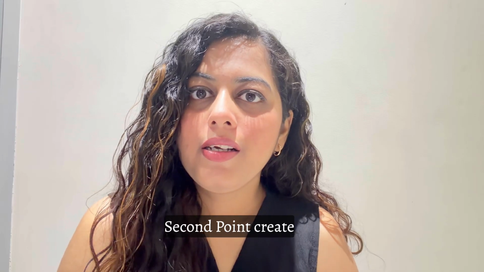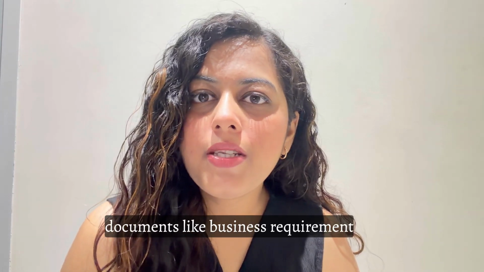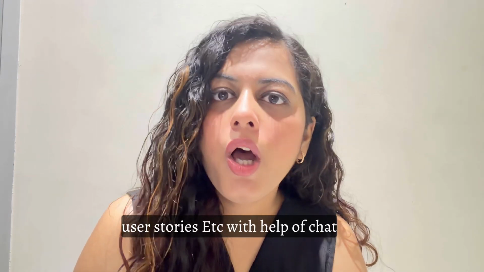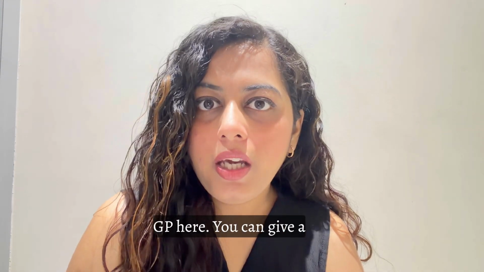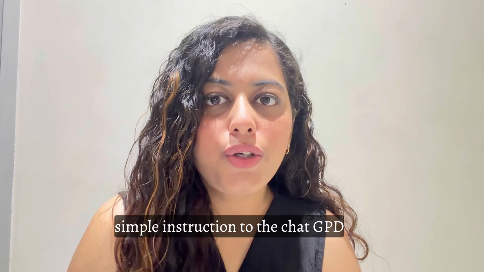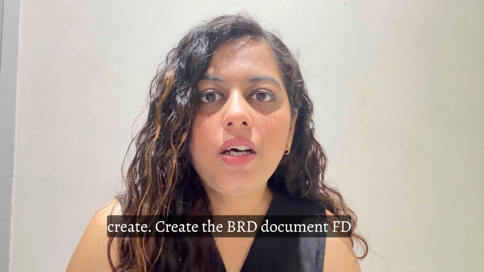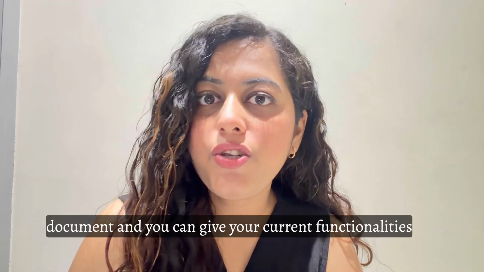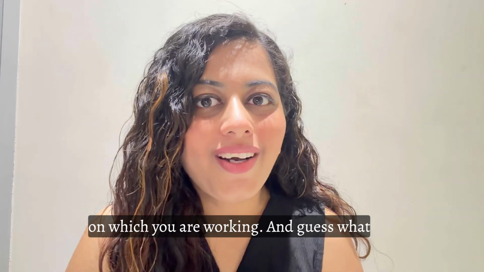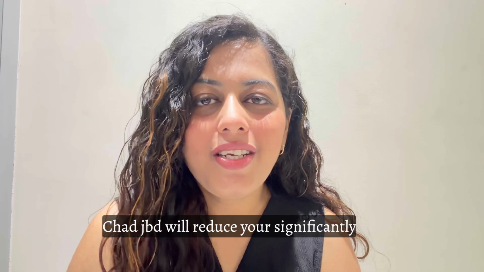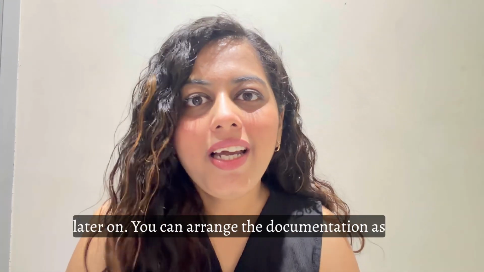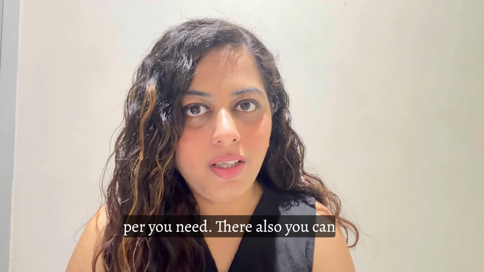Second point, create documents like business requirement document, functional requirement document, user stories, etc. with the help of ChatGPT. Here you can give a simple instruction to ChatGPT, create the BRD document, FRD document, and you can give your current functionalities on which you are working. And guess what? ChatGPT will significantly reduce your effort of creating documentation. Later on, you can arrange the documentation as per your needs.